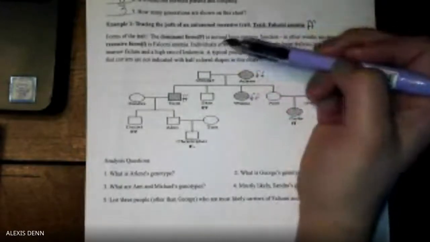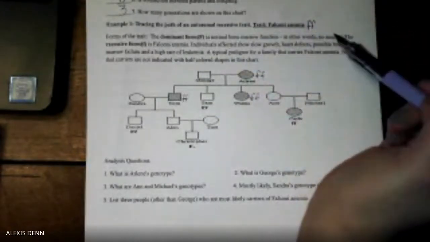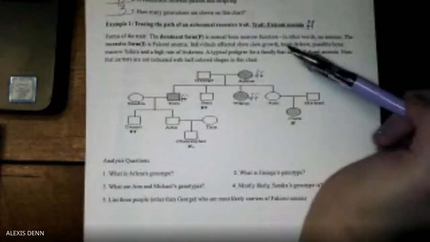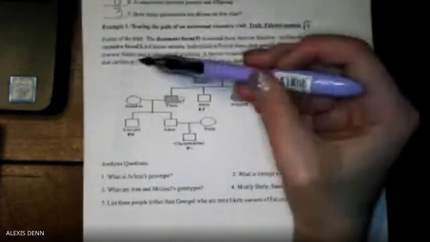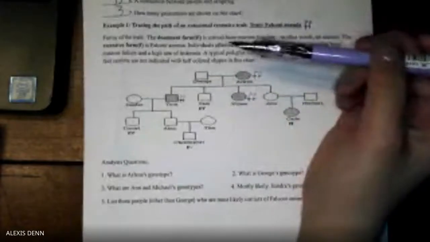All right, forms of the trait. The dominant form, big F, is normal bone marrow function. In other words, no anemia. The recessive form of Fanconi anemia, little f. Individuals affected show slow growth, heart defects, possible bone marrow failure, and high rate of leukemia.